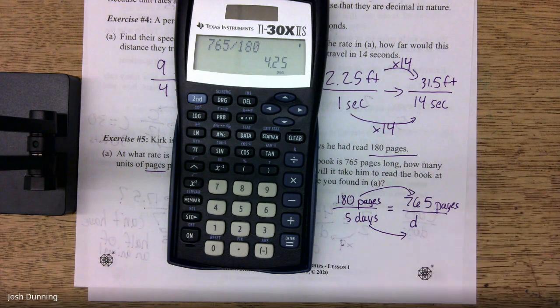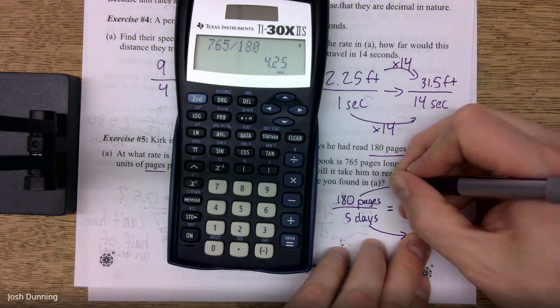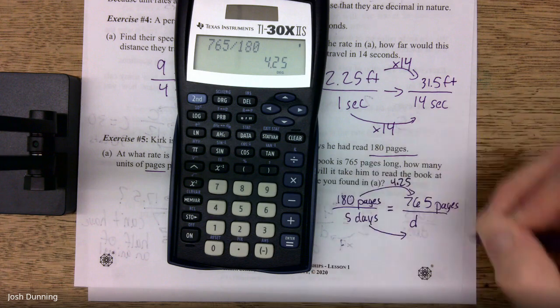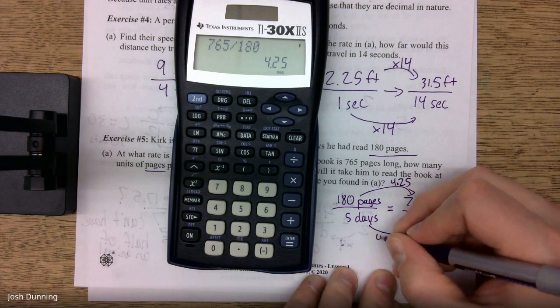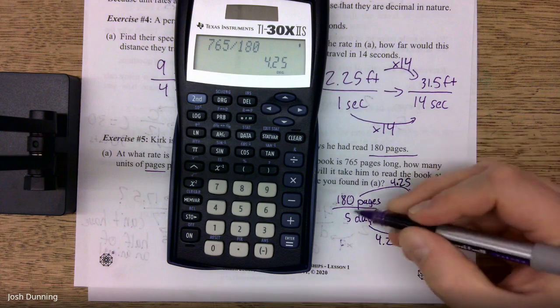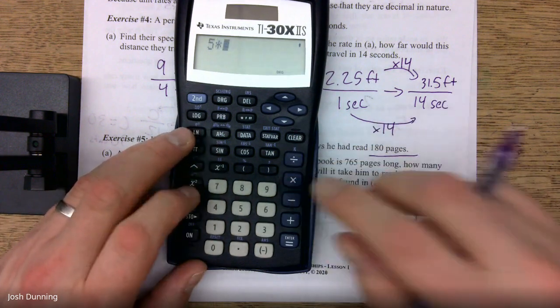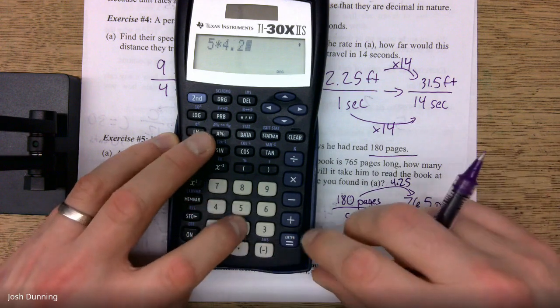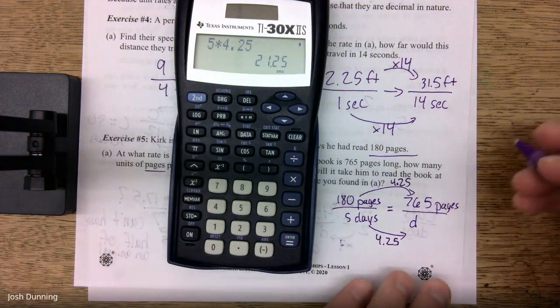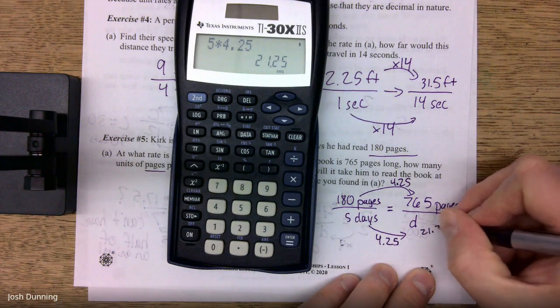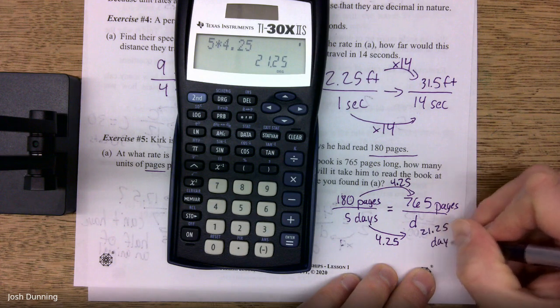If I need to figure out what to multiply by, you work backwards with division. We're going to multiply 5 days times the 4.25, 21.25 days.